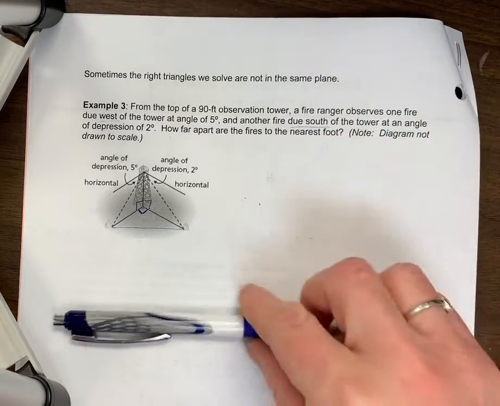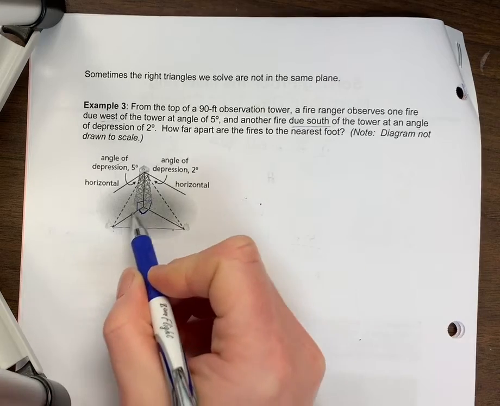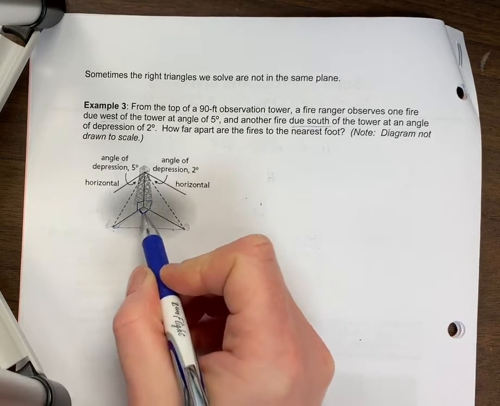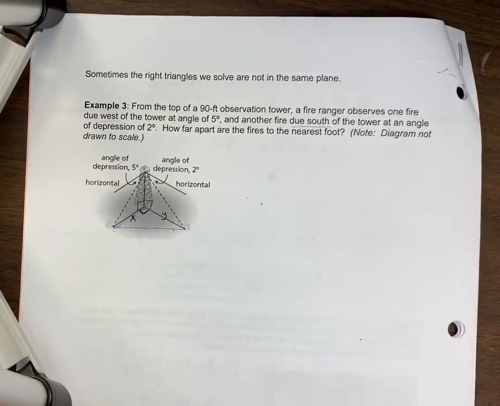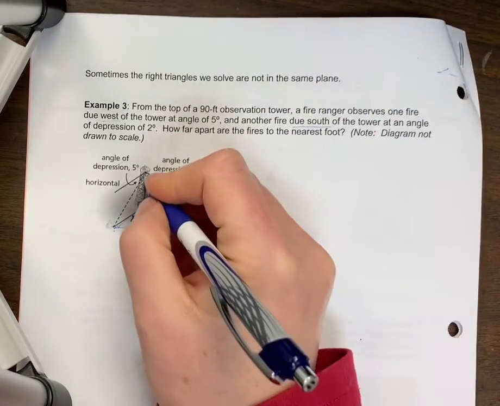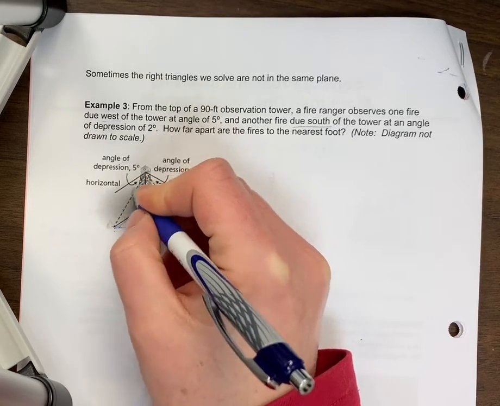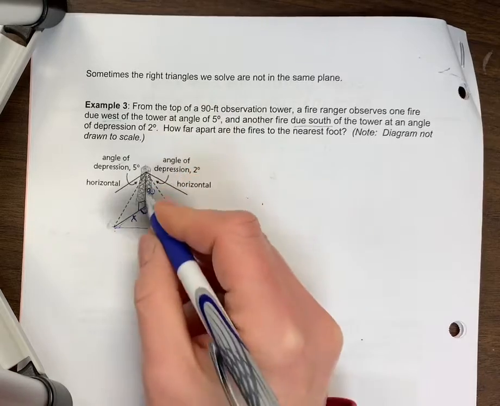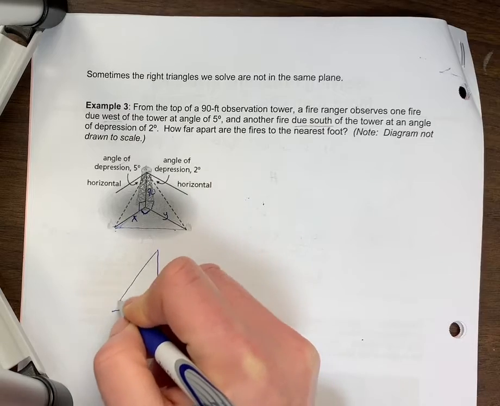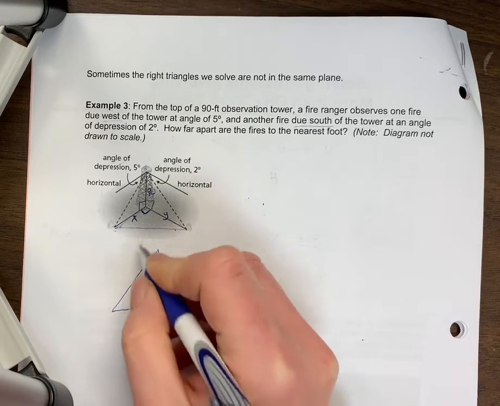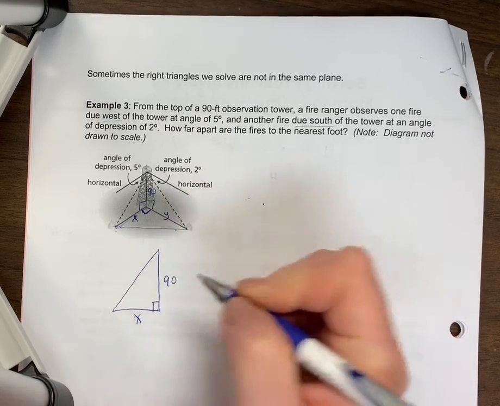So what we're going to need to do is figure this out. Right now I don't have any information about this bottom triangle. So I need to find this side and this side. Let's call this X and this side Y. This is 90 feet, remember. It gets a bit squishy in here, so I'm going to redraw this triangle and not make it two-dimensional. So this triangle right here, where the fire is down at the bottom. This is my X that I'm trying to find, this is my height of 90, this is my right angle.